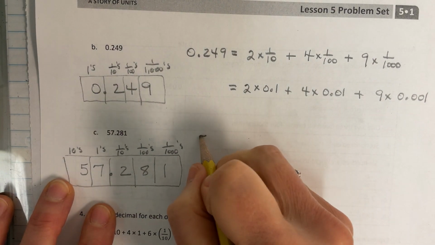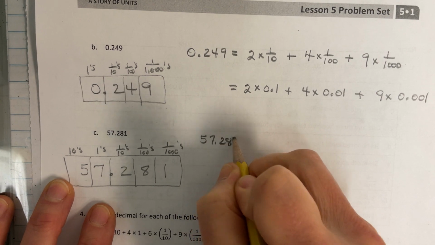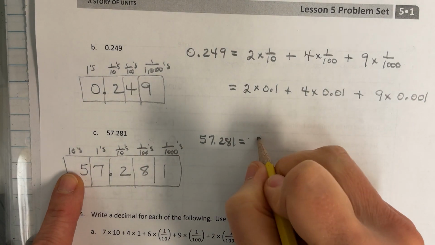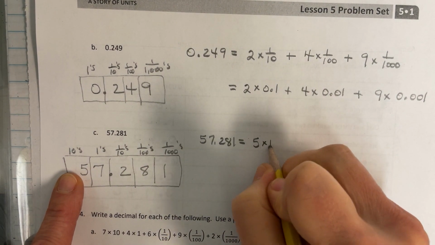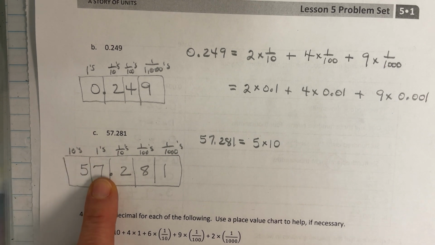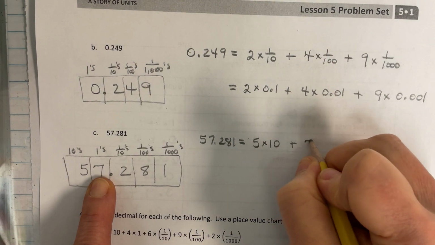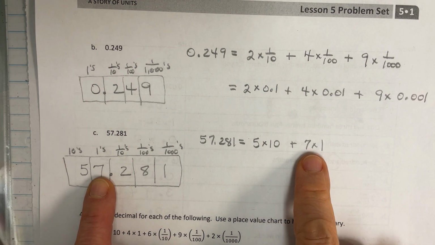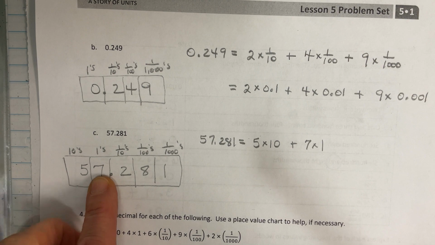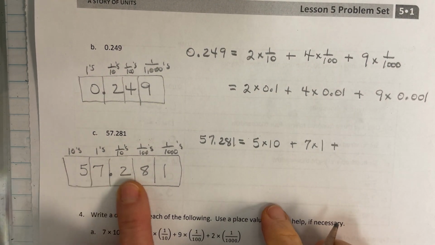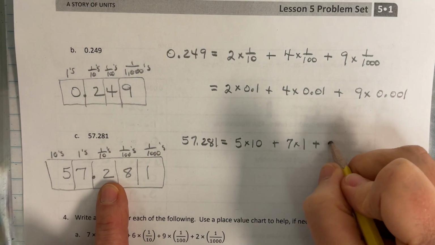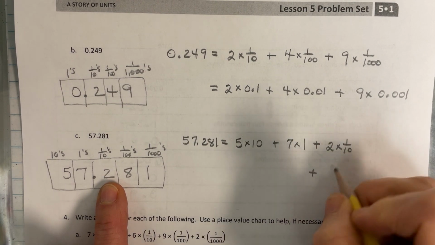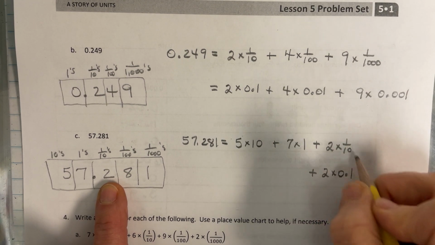Okay, so expanded form of my number. I start with each digit. So I have a 5 first. I have a 5 in the tens place, so it's 5 times 10. Move my finger over. I have a 7 in the ones place, so that's 7 times 1. Again, it's like little clues or directions telling where each digit is found. Okay, then I move down. I have a 2 in the tenths place. That's 2 times a tenth. Or I could write, I'm just going to write it below, or 2 times a tenth. Either way.